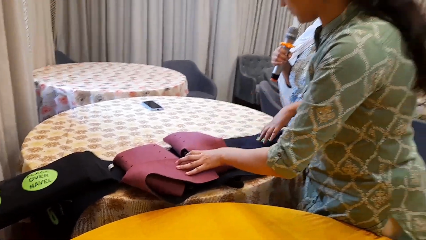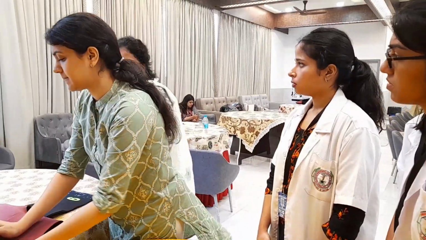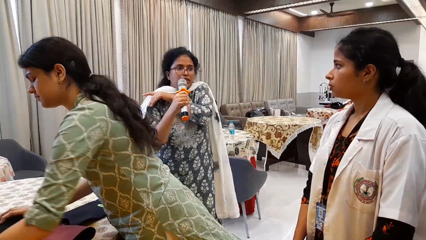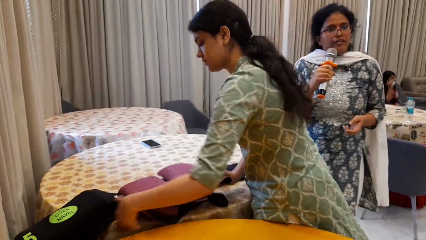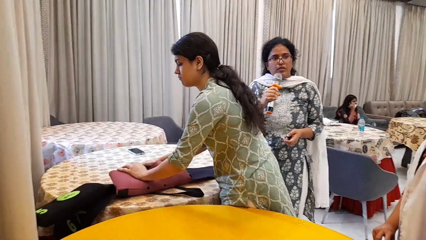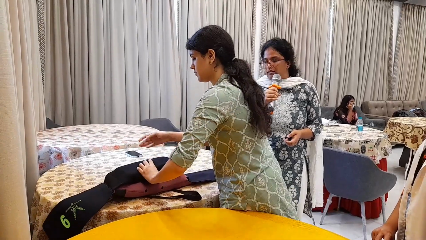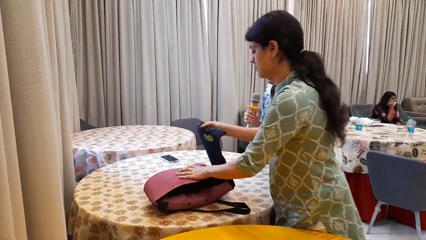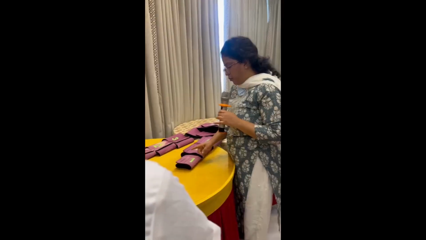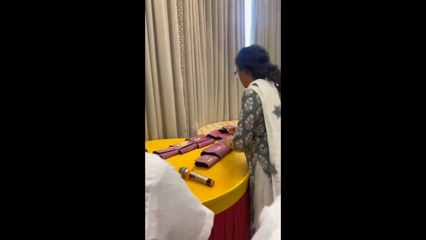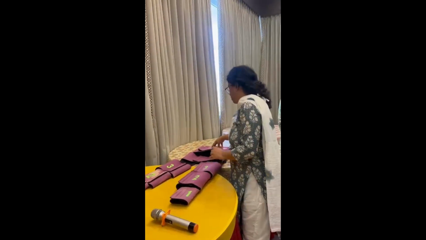How long can we keep this for? You can keep it not more than 24 hours. Either you shift her if you're not able to manage, or see if it is improving. Otherwise you have to shift her for better methods. Then close this and store it ready for the next use. Putting it on and removing it are similar. So this is for the pressure.